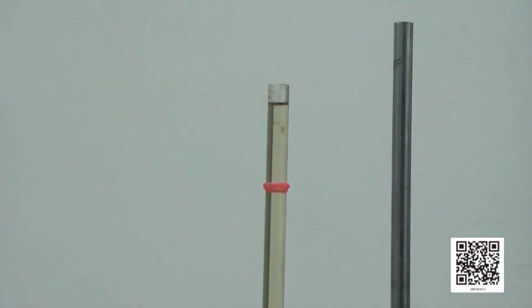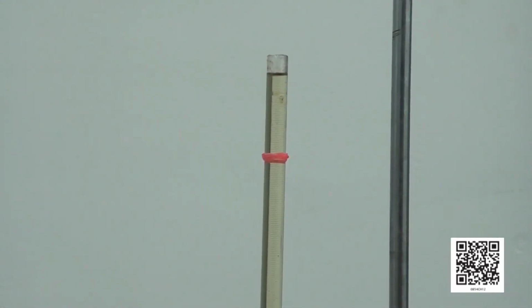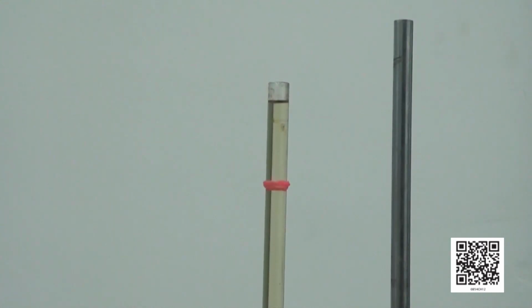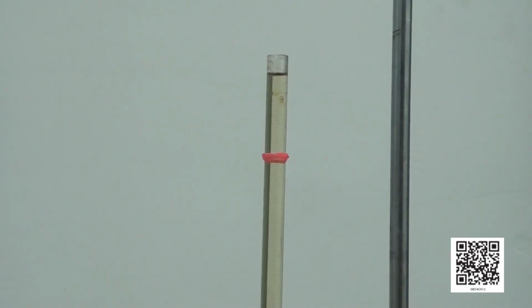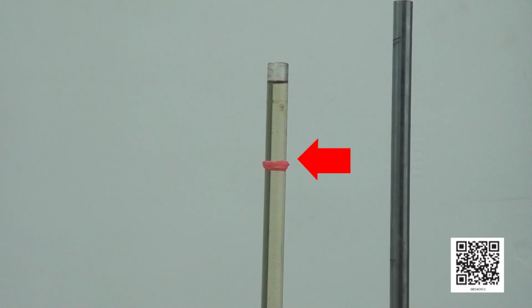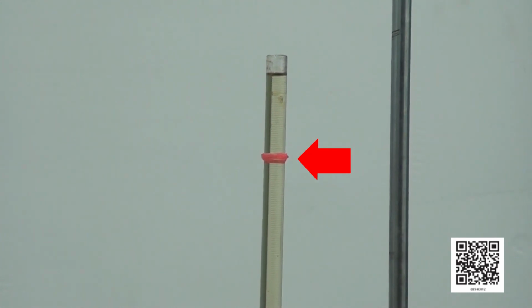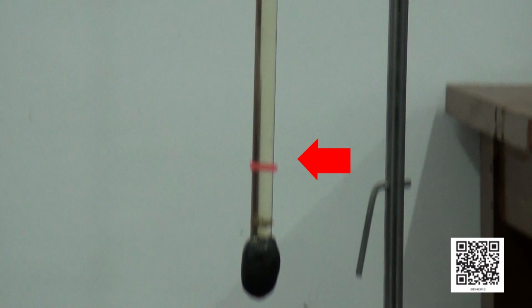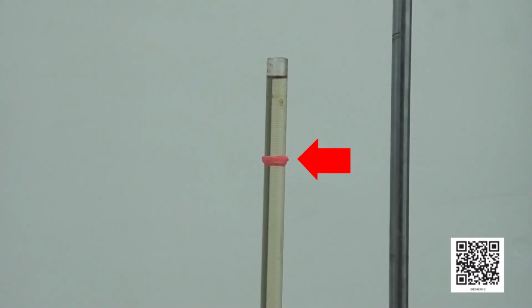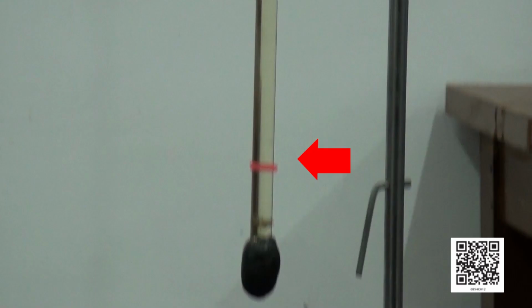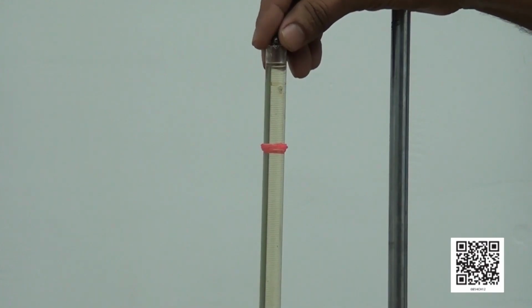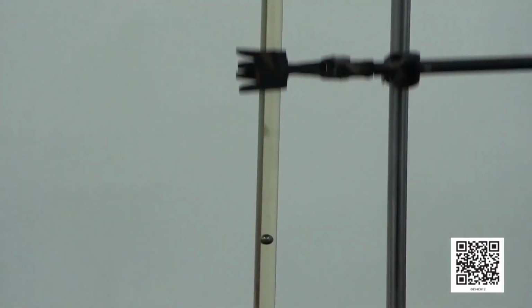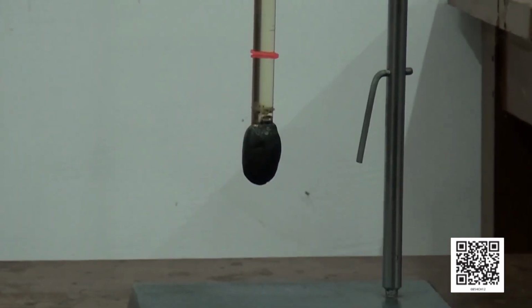How do I measure its speed? Do you have any idea? Okay, I will tell you about this. See, I have made two marks on this tube, one here and another here. As the ball crosses this mark, I am going to start a stopwatch, and it will be stopped as the ball crosses the second mark. In this way, I can measure the time taken by the moving ball to travel this distance.